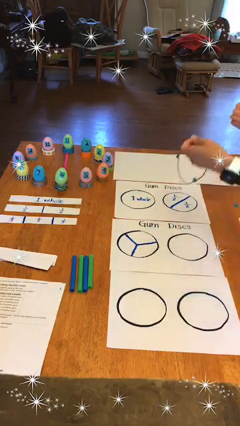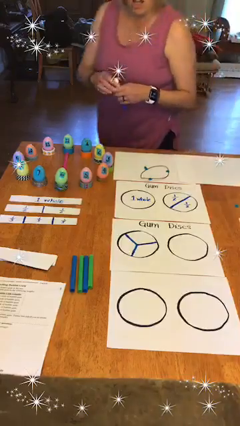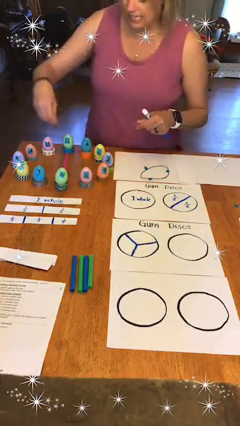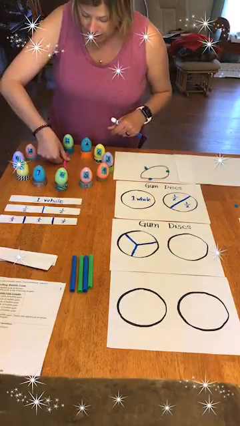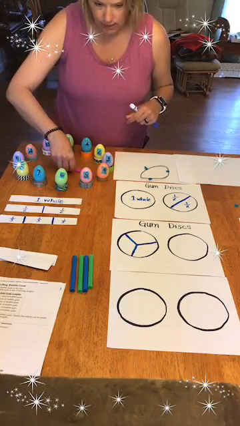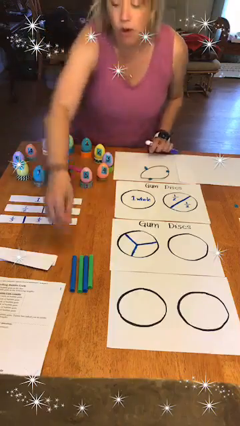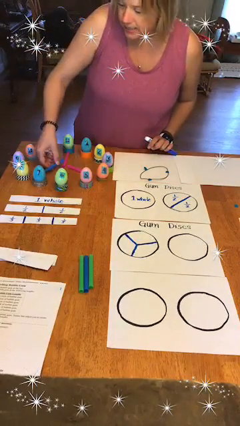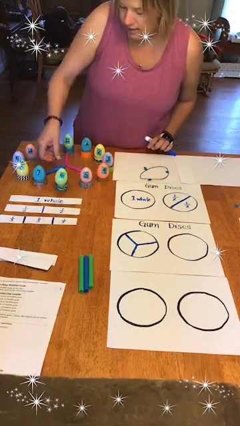So Miss Street wants to also show you that with a clock. If I'm looking at this, I see I can make thirds. If it goes to the 12, it looks like it would go to the 4 and to the 8.